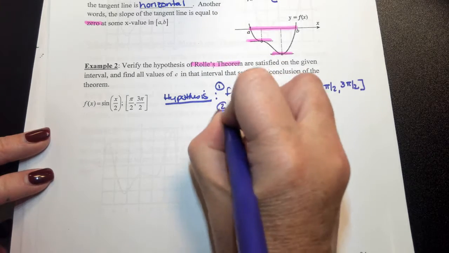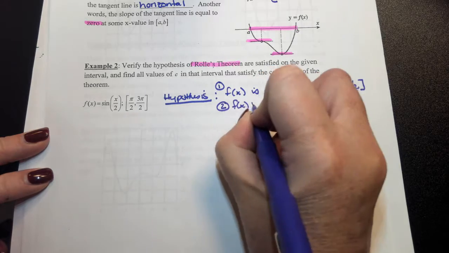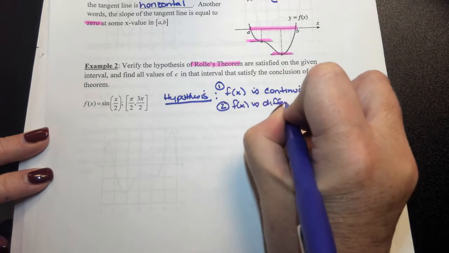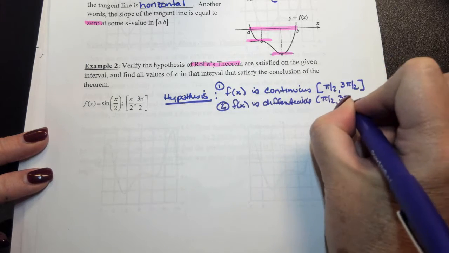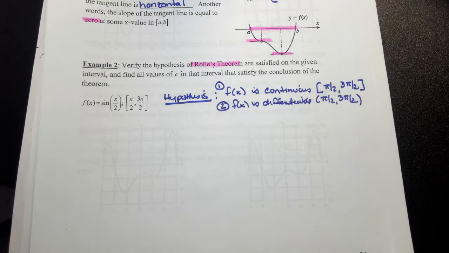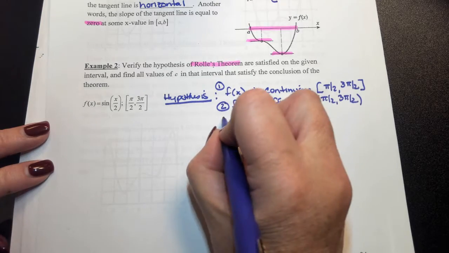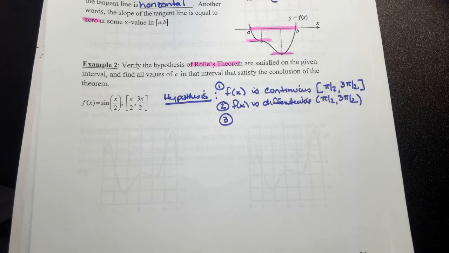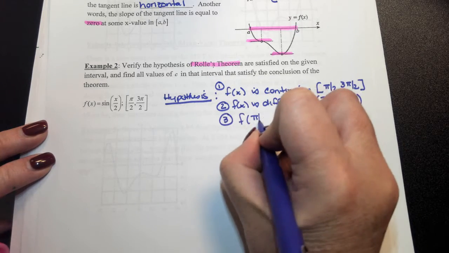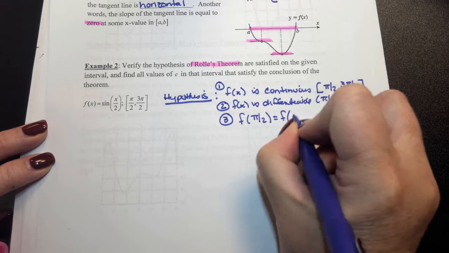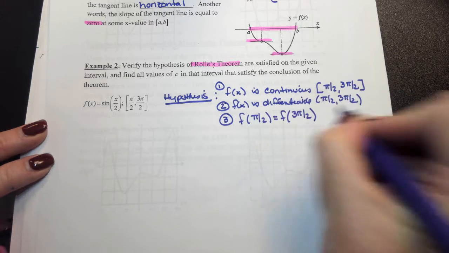2, f of x is differentiable. And again, from pi over 2 to 3 pi over 2, which I know sine is differentiable for all real numbers as well. There's no sharp points, there's no holes, there's no asymptotes. So now the third condition for Rolle's theorem that you have to state is that f of pi over 2 is equal to f of 3 pi over 2.